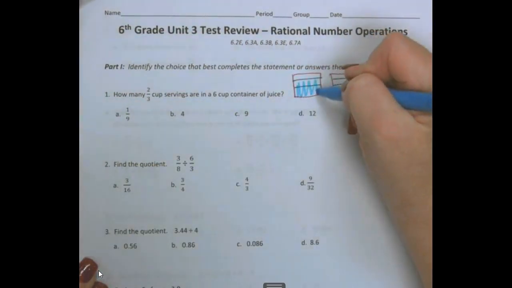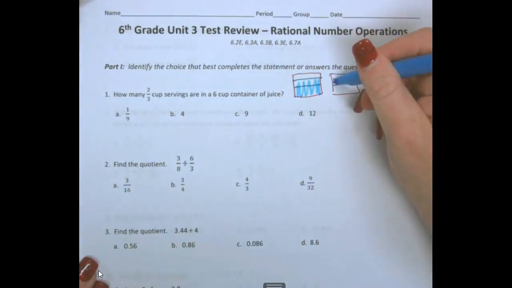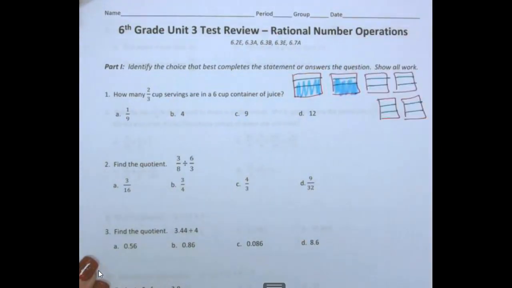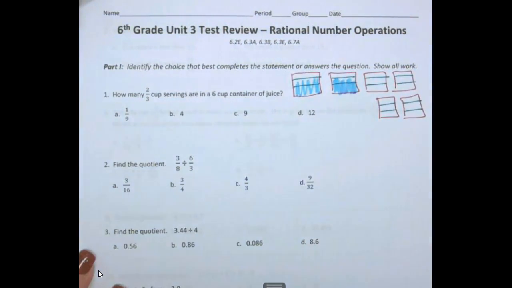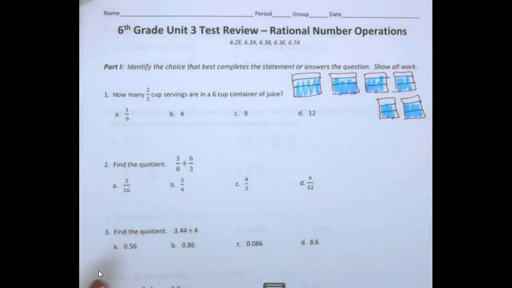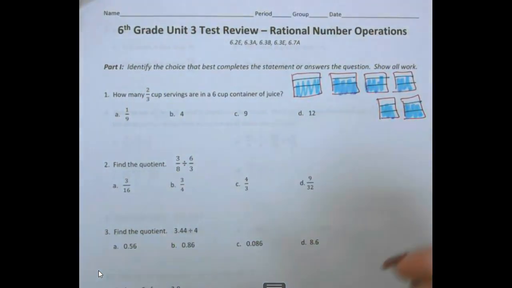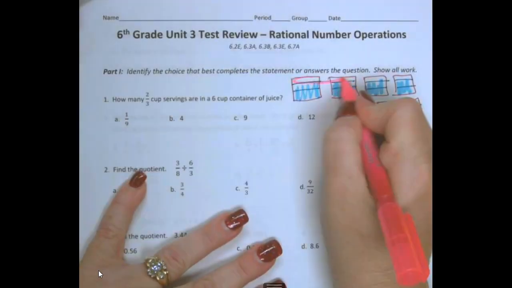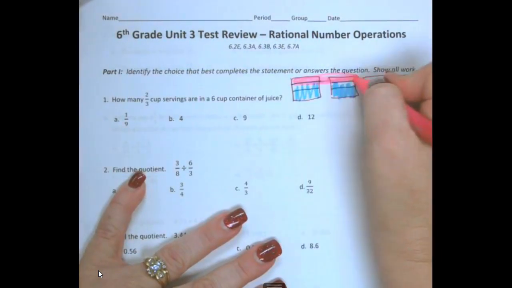Here is 1 2/3. Here is a 2/3 there. So that's 2 so far. 3, 4, 5, 6. Can I put some other 2/3 together? Yes. That's 1 2/3 here.